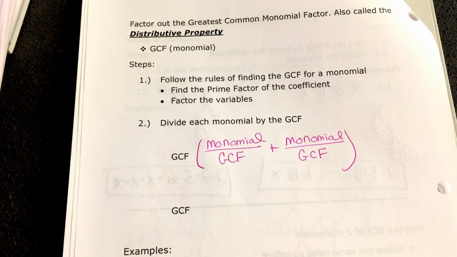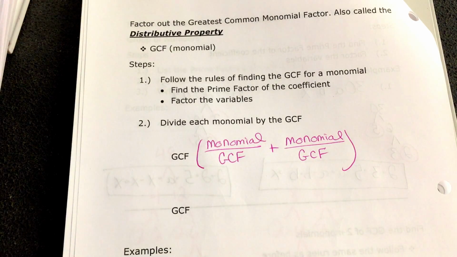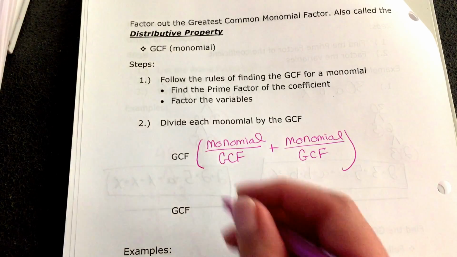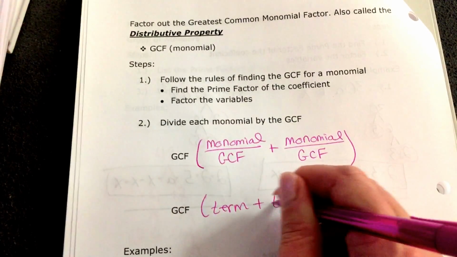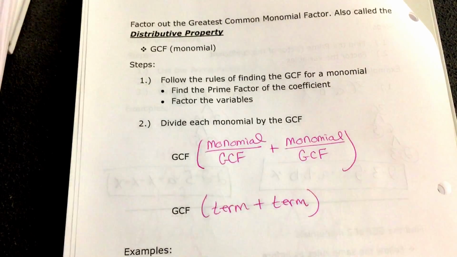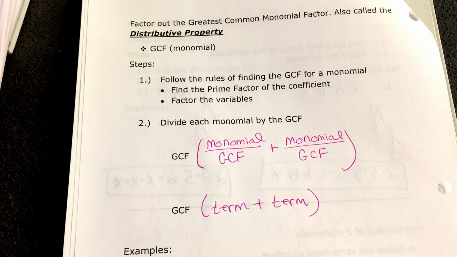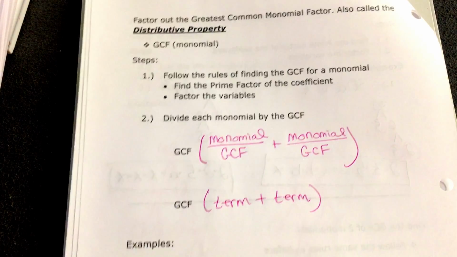Now, once we divide the GCF into each monomial, remember, the GCF is terms out of those monomials, correct? They're common terms that we're pulling out. We're going to end up with a GCF times a term plus a term. We're not going to have any fractions at that point because we're pulling out the common factors. I promise, it's okay. It's not near as difficult as what you're thinking.